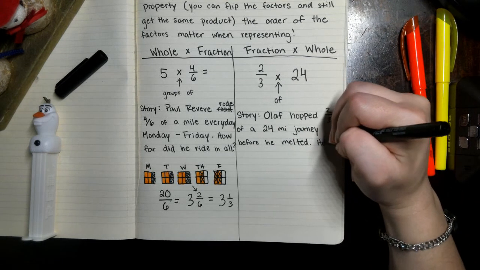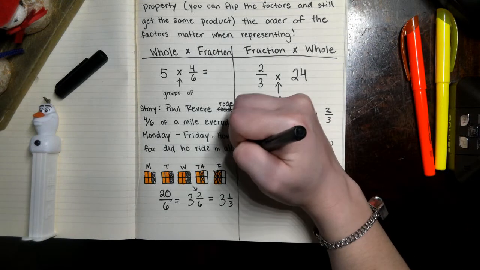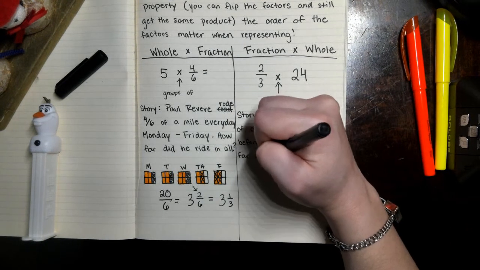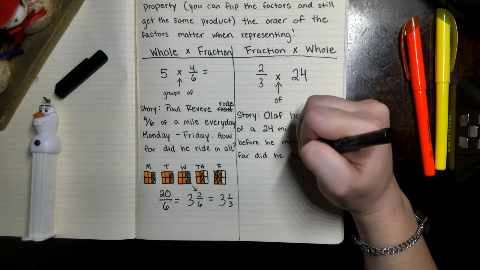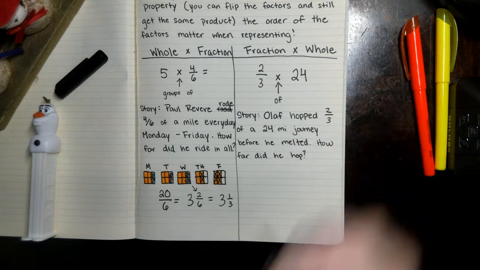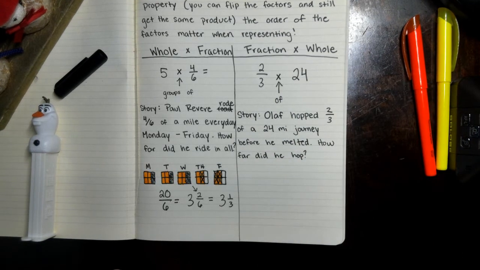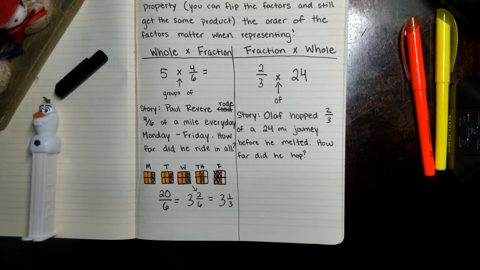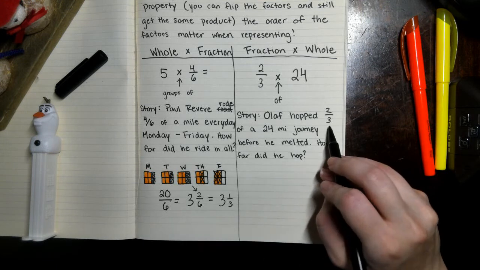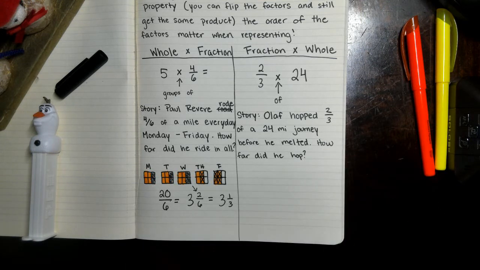How far did he hop? He didn't hop all 24 miles, right? He didn't finish the trip, because then it would be 3/3, a whole. So he didn't make it the whole 24 miles. He made it part of the way. And that's what you need to be thinking of when you think of this model.